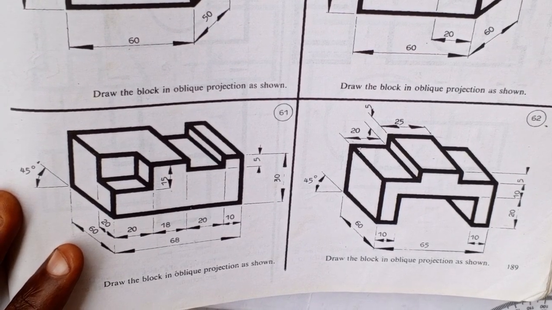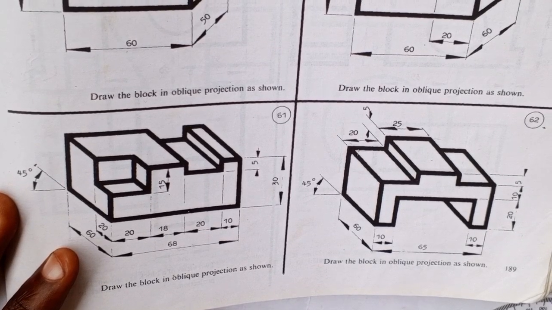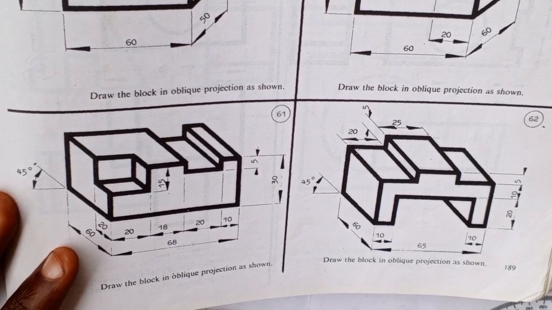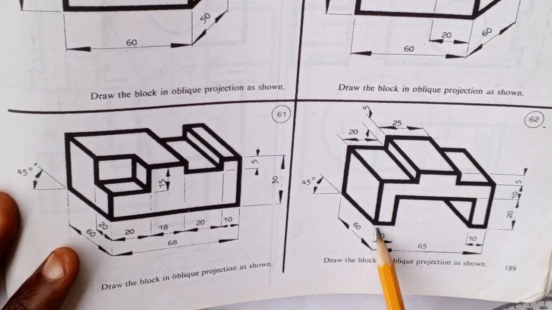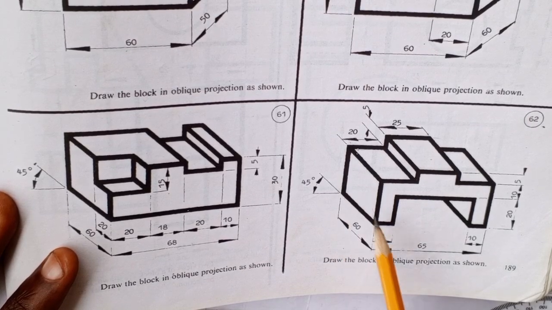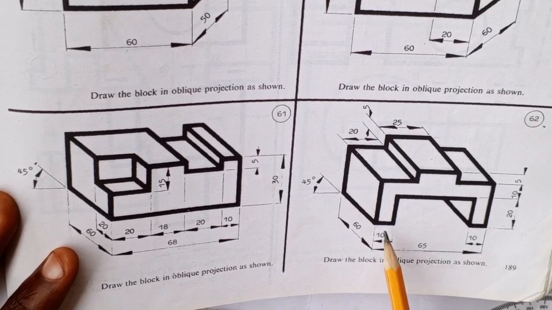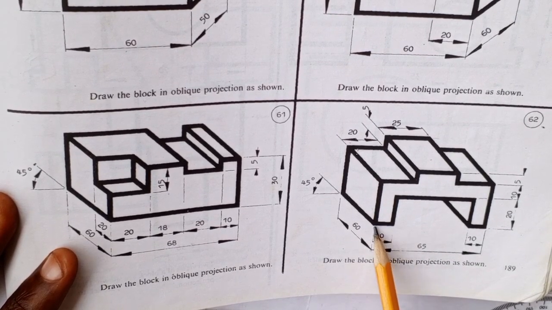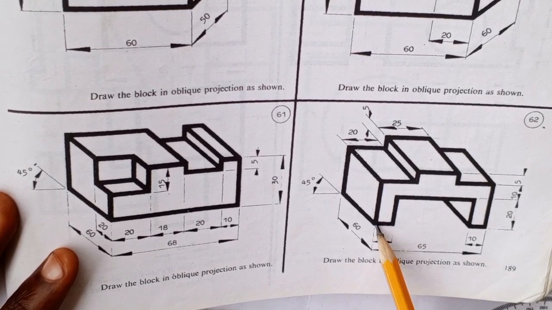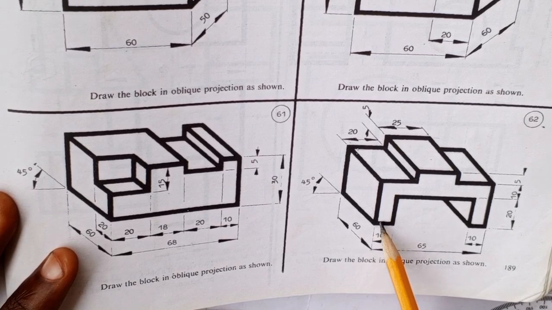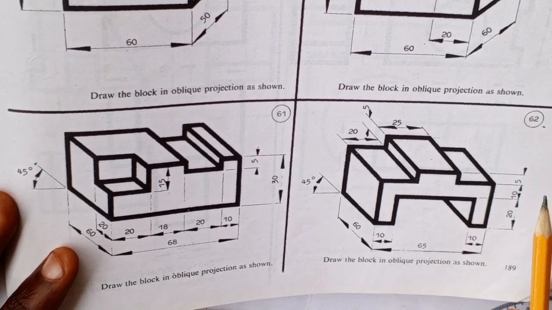But now in oblique, as said earlier, we are also going to use three axes. Looking at this block here, there are three axes that define this block. There is a receding axis to the left, there is a horizontal axis, and there is a vertical axis here. So this horizontal axis is the one we are using in place of the right receding axis in isometric.